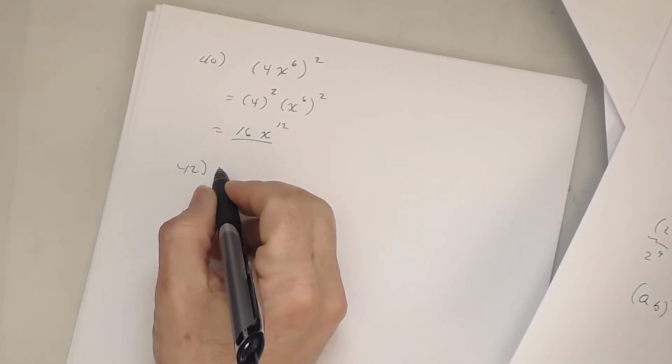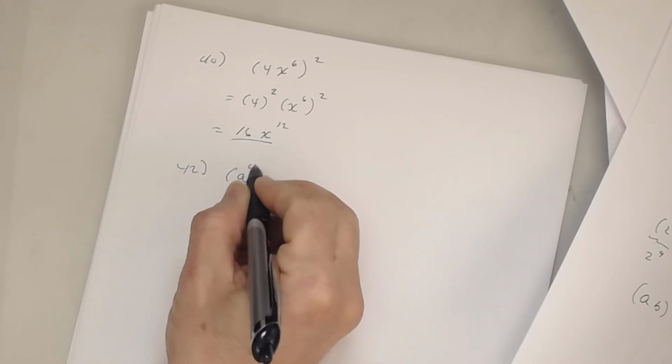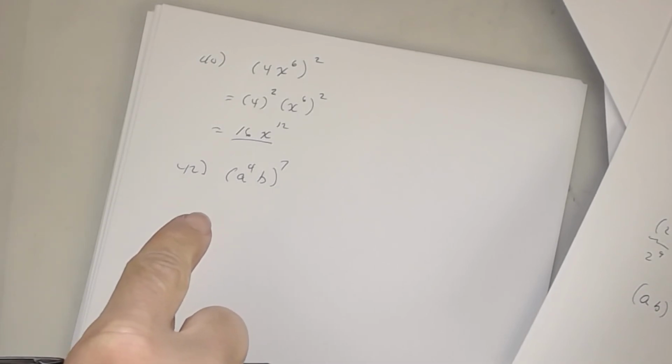Number 42: a to the 4th power, b, all raised to the 7th. Now I'm going to ask you this question. What property do you see that you have to use? That is not a property we wrote down, Linda. Power of... power of product rule. Power of product rule.